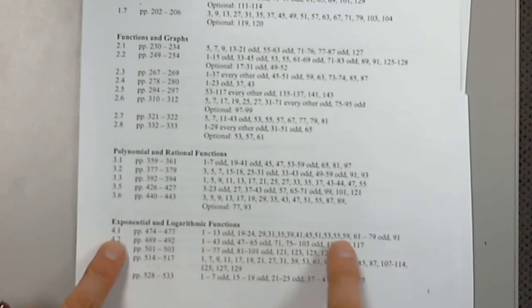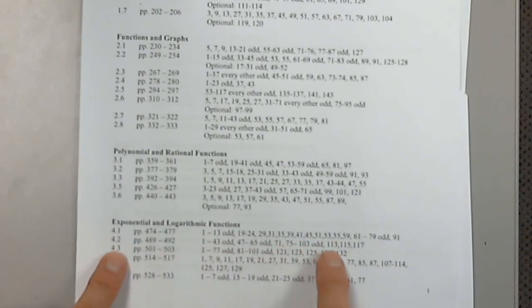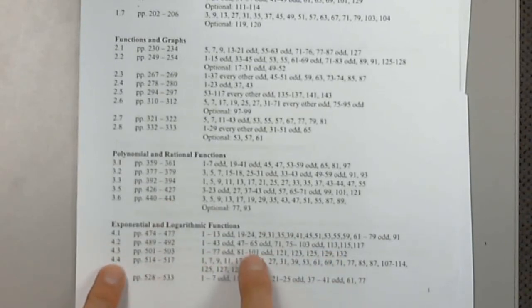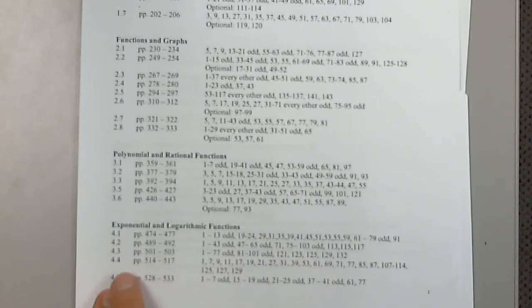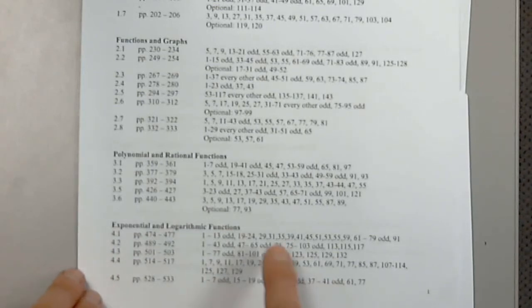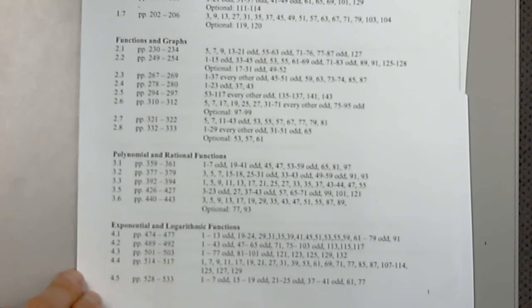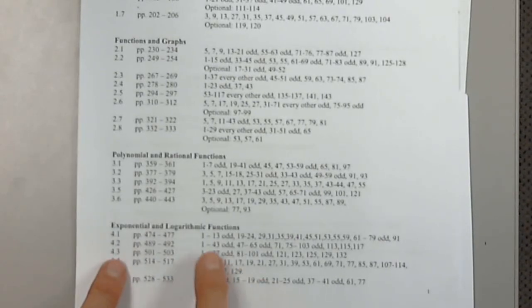So 4.1 exponential functions, 4.2 log functions, 4.3 properties of the log, 4.4 exponential and logarithmic equations, and 4.5 word problems. Any of these topics you would like to review? Okay.